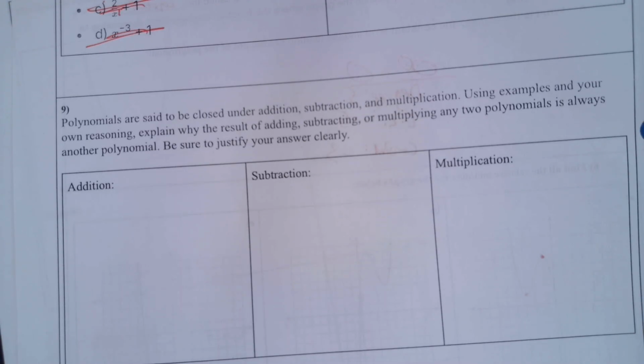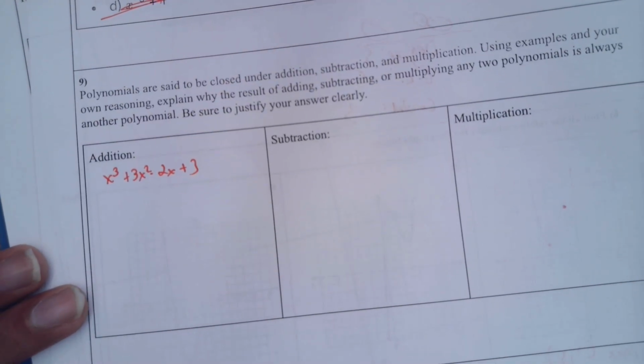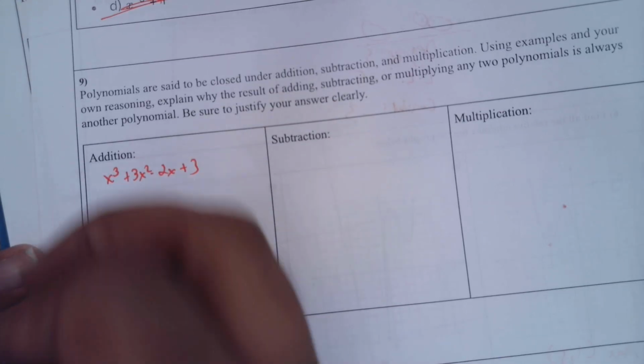Well, what do I mean by that? So take a look at this. I'm just giving you an example. x cubed plus 3x squared minus 2x plus 3. That's a polynomial. All exponents are 0, 1, 2, 3 and so on, right? It doesn't have any negative exponents, doesn't have any fractions.